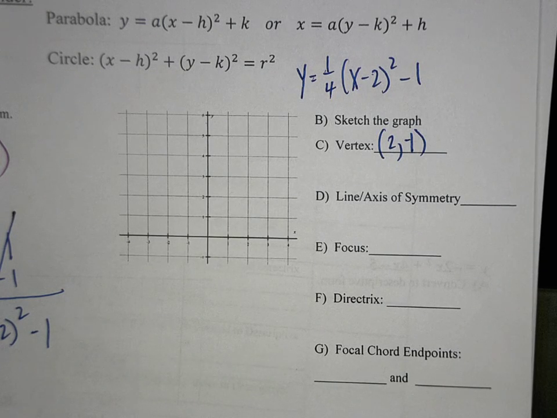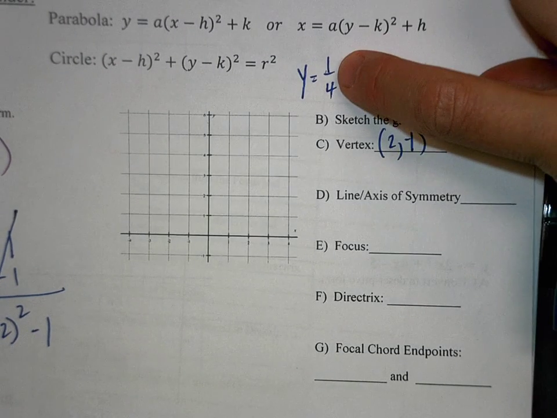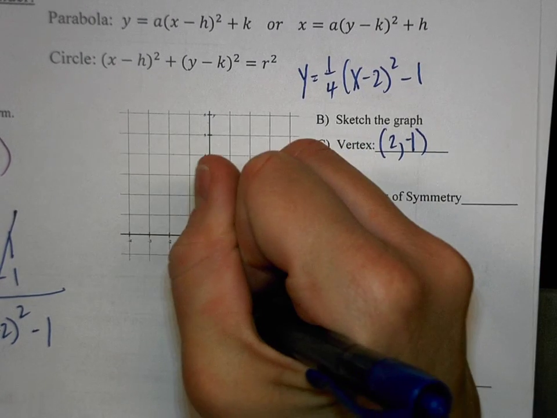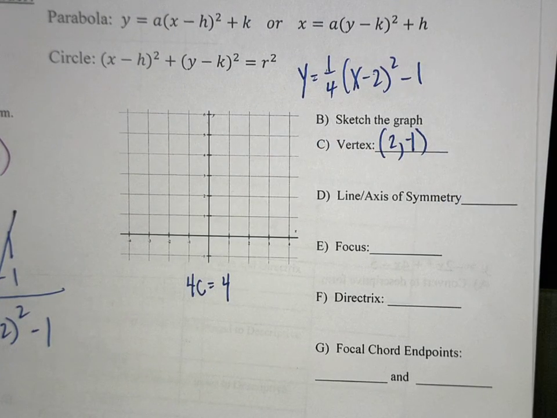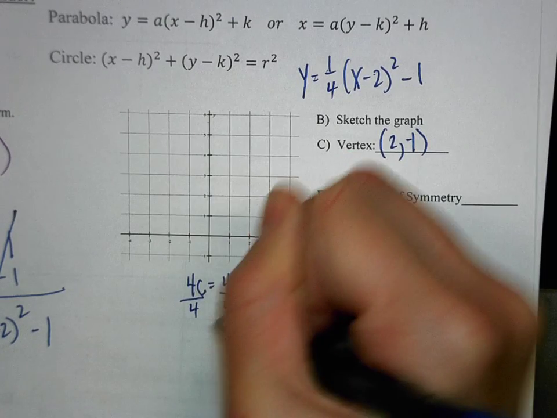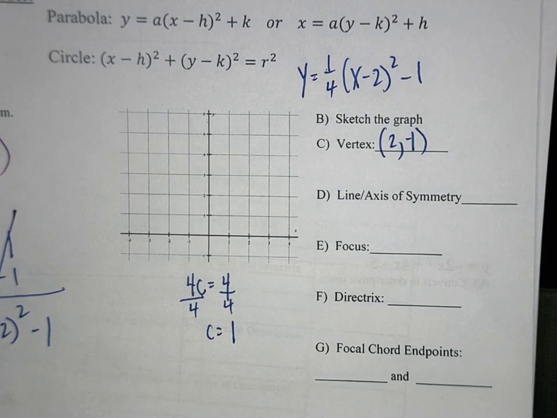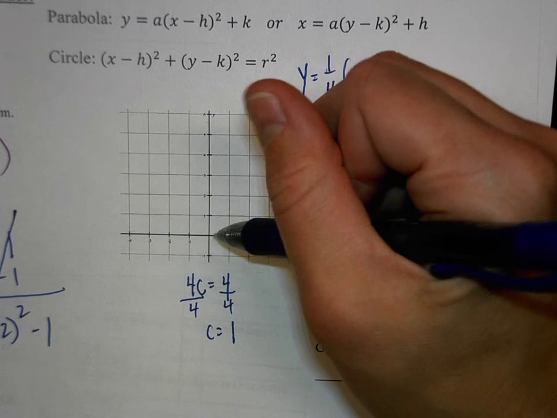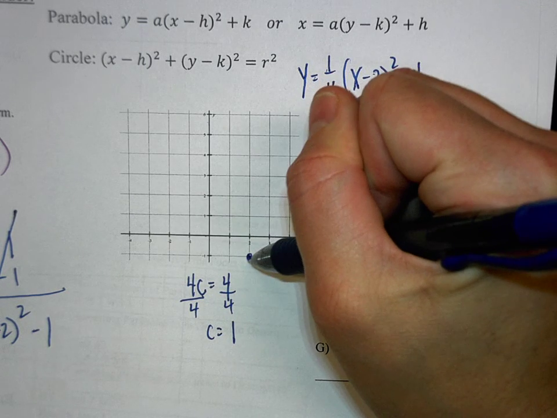Find our C value, right? How do we find our C value? Very good. 4C equals the reciprocal of this number. So 4C equals 4. Then we do what? Good. Divide by 4. And C equals 1. Very good. So to graph, we are going to go right 2, down 1.